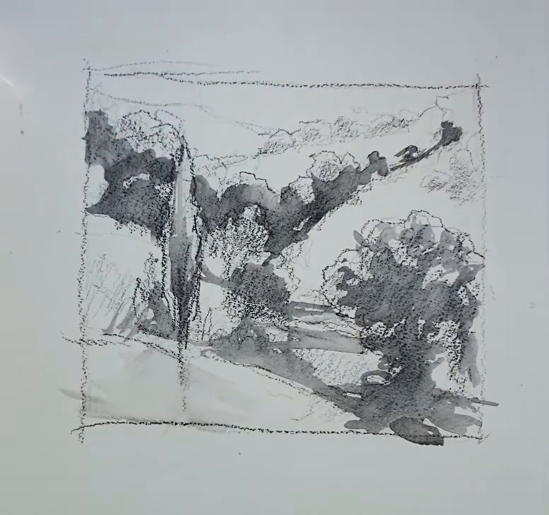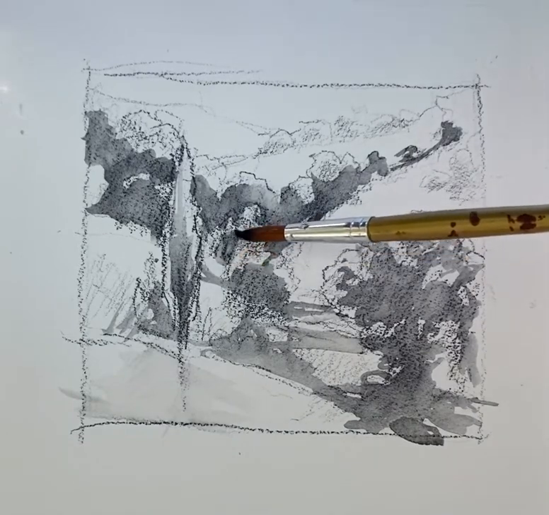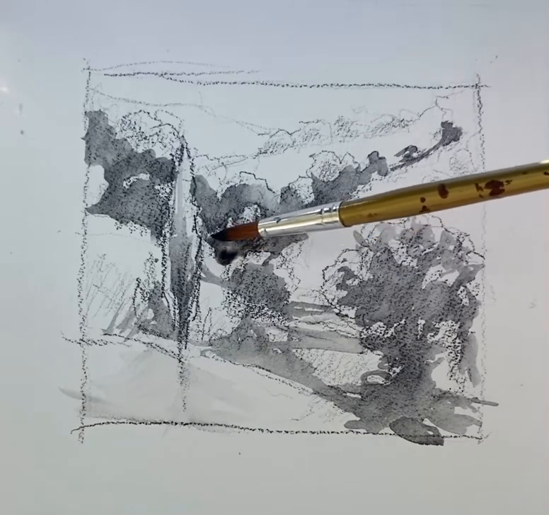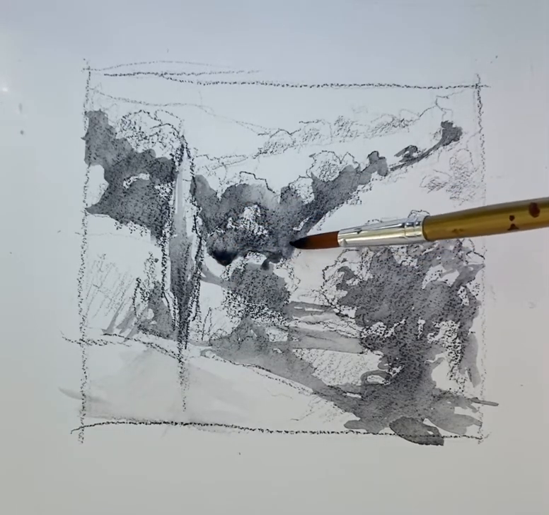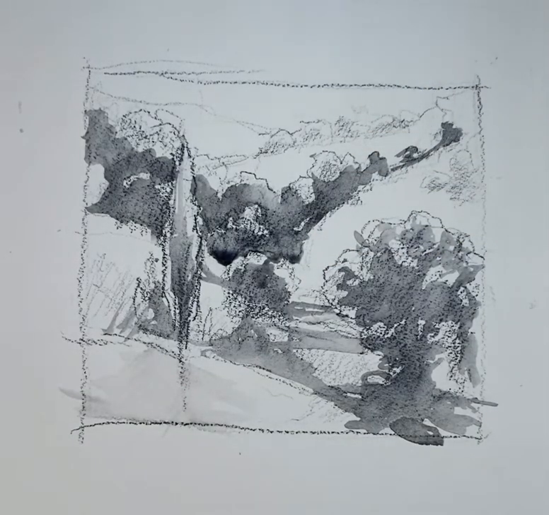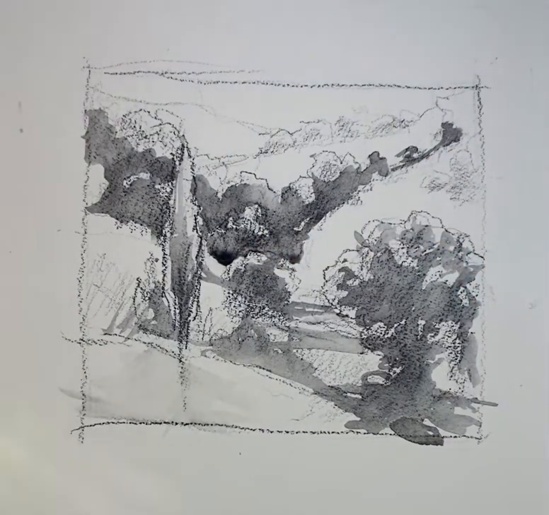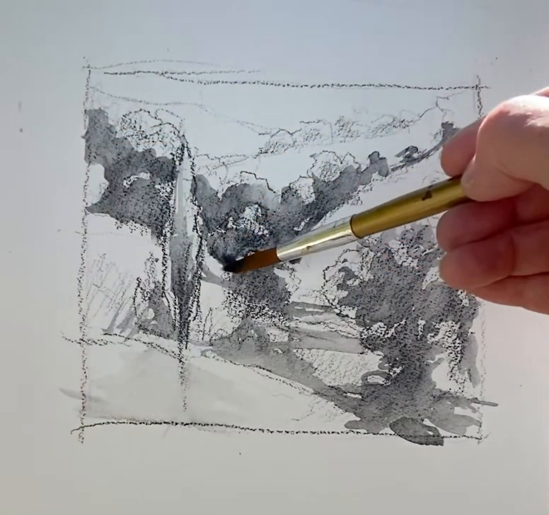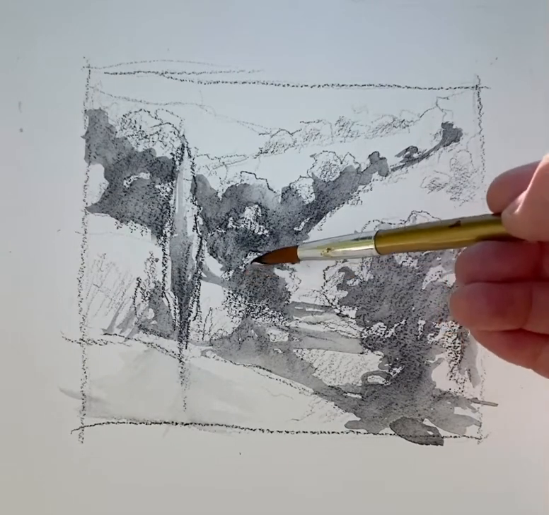As you do this, think of your large shapes and your small shapes. Think of your big and your small shapes. Nice to keep some white edges there. You could pick up, if you have to, get rid of some color. Just use your brush. Make sure you keep some of those lighter areas in there.